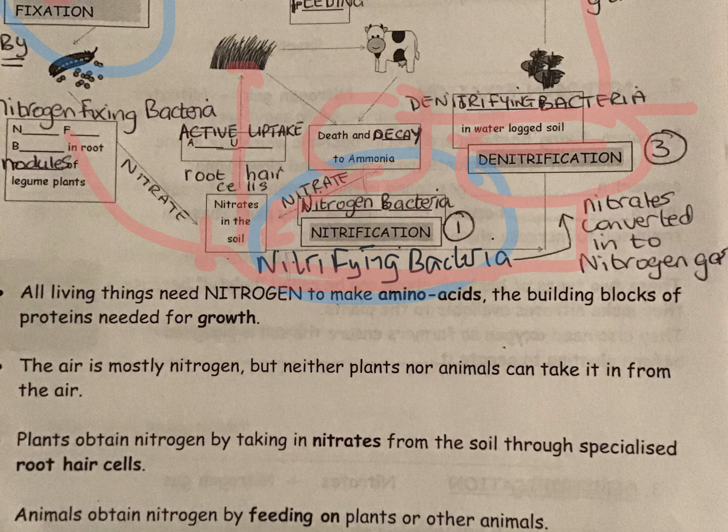So it's anaerobic conditions, and they will always convert these nitrates back into nitrogen gas. So it's important that farmers keep their fields aerated so there's plenty of oxygen, so they'll plough those and turn them over quite readily. So there are the three processes that we need to study for the nitrogen cycle.